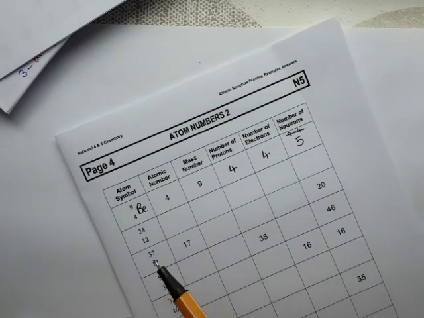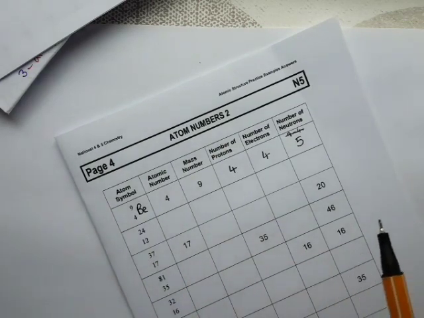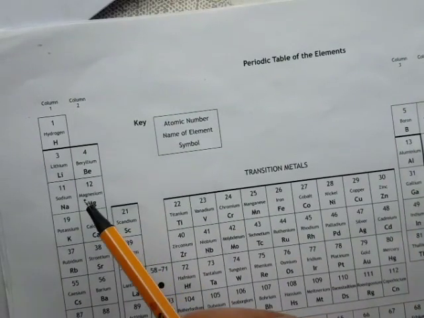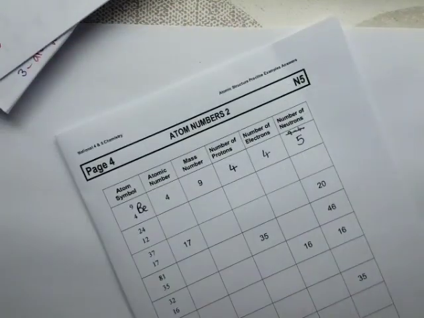In this next one, we're given even less information. We're not given the symbol, but remember, the lower number is the atomic number, so we can find the element in the periodic table. So this one's got atomic number 12. Looking at our periodic table, 12 is magnesium.